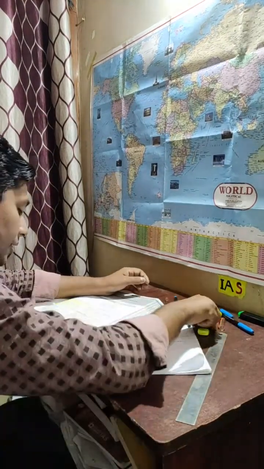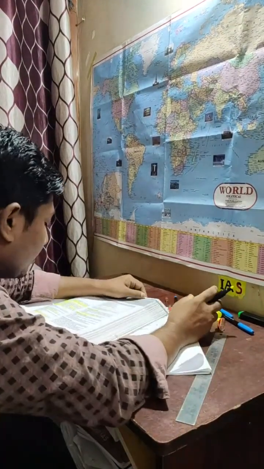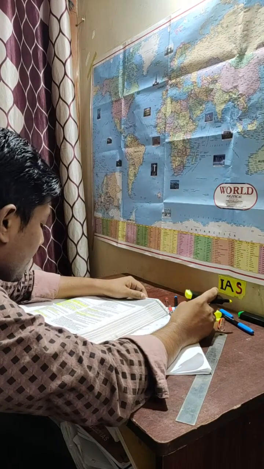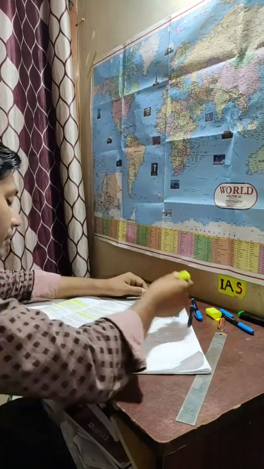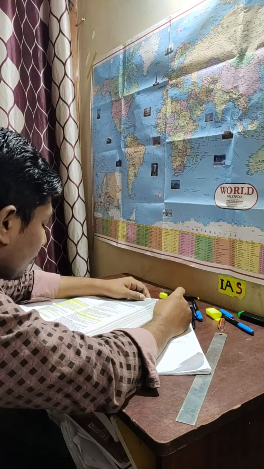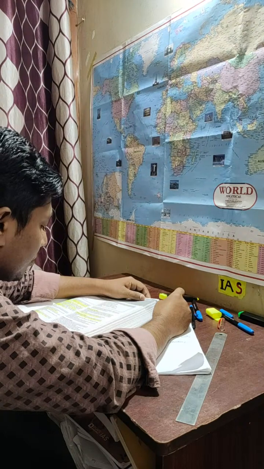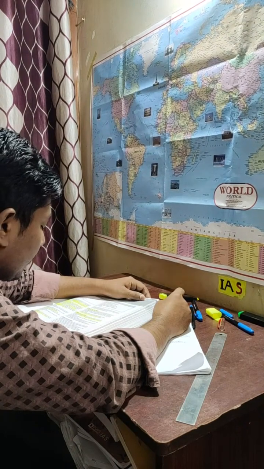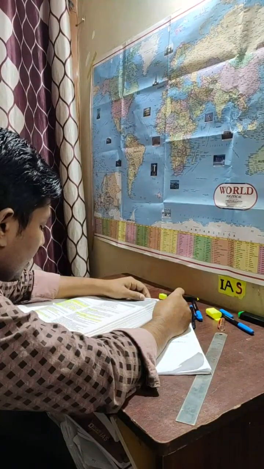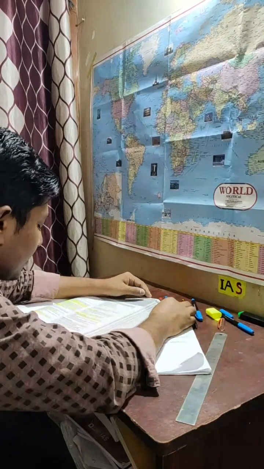Charter Act of 1833. The Governor General of Bengal became the Governor General of India. The Governors of Bombay and Madras were deprived of their legislative power. The commercial activities of the company were put to an end and it became a purely administrative body. This was the highest centralization of the presidency.